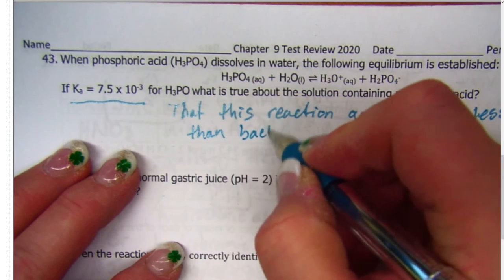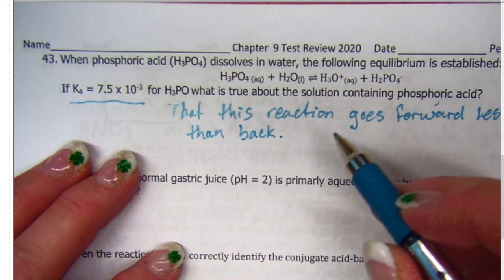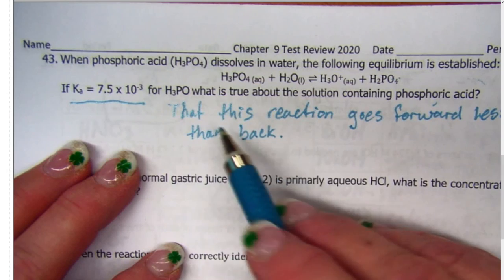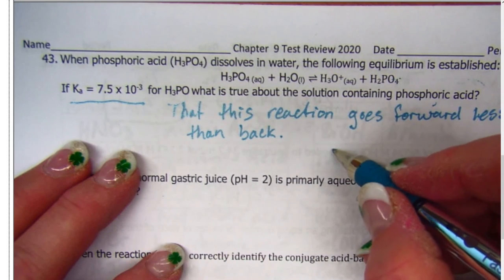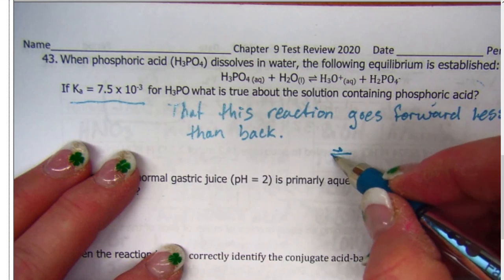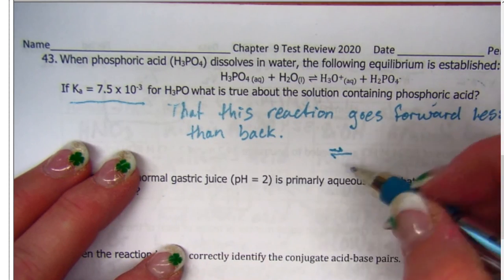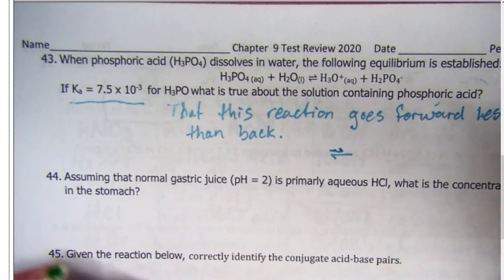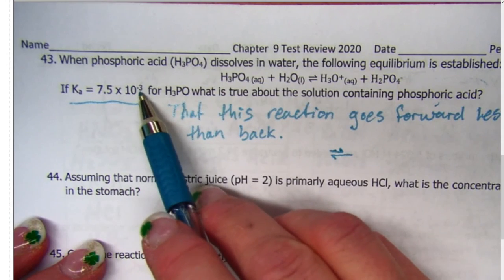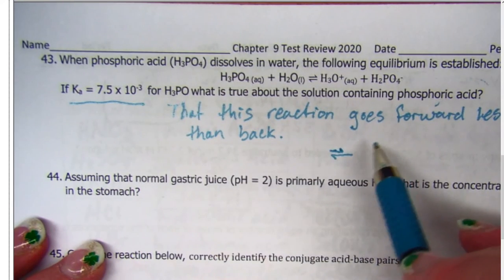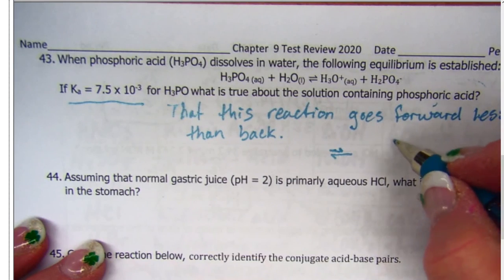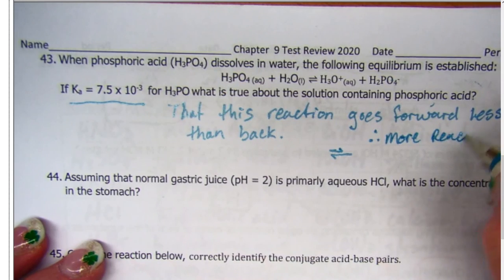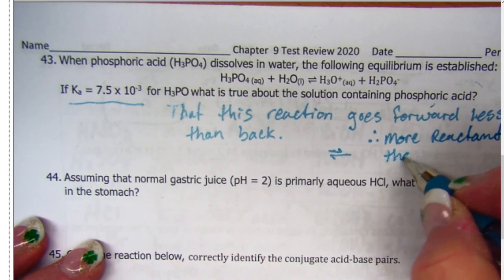Because remember, if Ka is 1, that means they're equal, going forward and back. If Ka is greater than 1, that means it's going forward. But this reaction is more like this. So it's not quite as small as some, but still it does go backwards more than it goes forward. If that number was a positive 3, then we could say the reaction proceeds forward. We have more product than reactant. But here we're going to say we have more reactant than product.